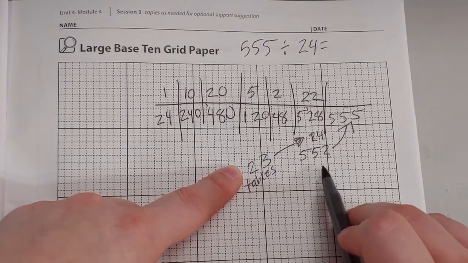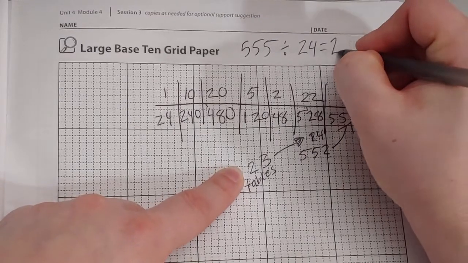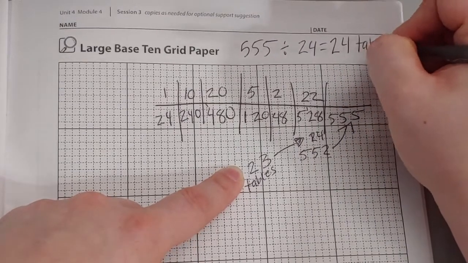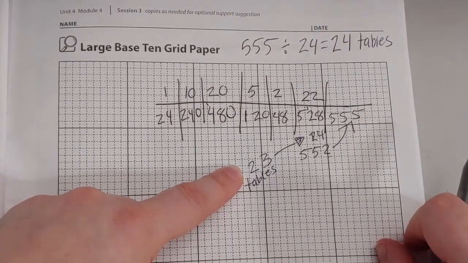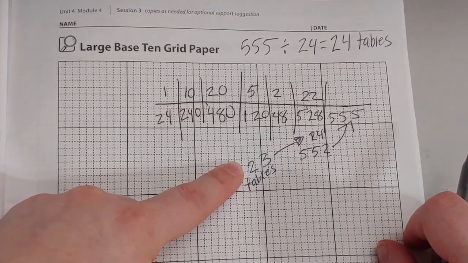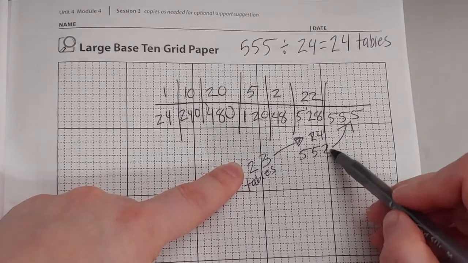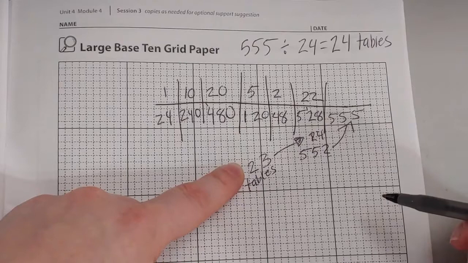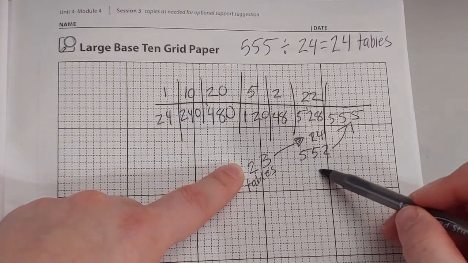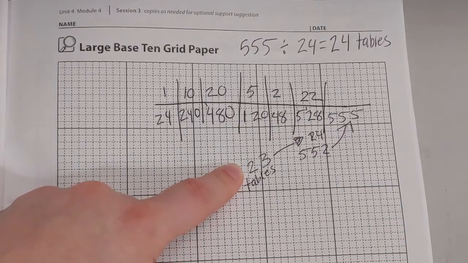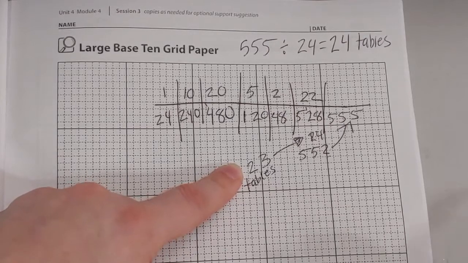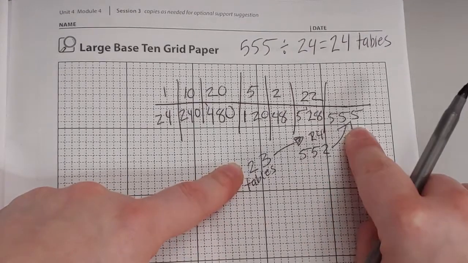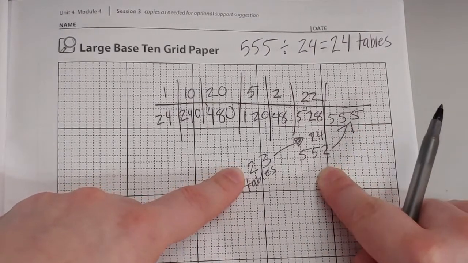So you're actually going to need 24 tables. And you're going to have seats left over. You're going to have empty seats. Because it's not going to be even. And that's okay. Same thing happens if the problem is talking about going on a trip and needing seats in a car. You always want to round up to the next group because you don't want to leave anyone behind.